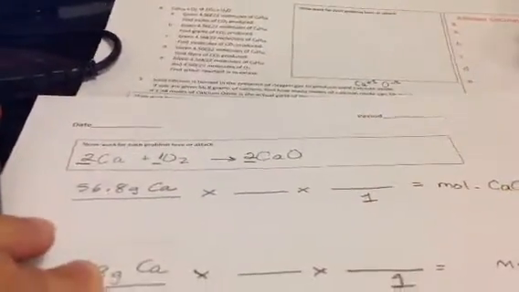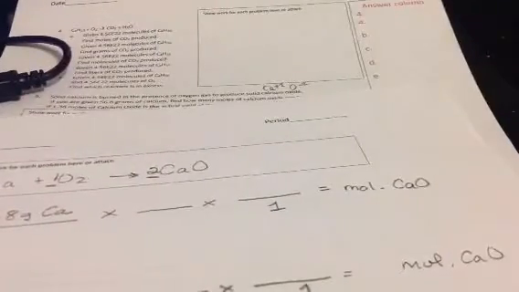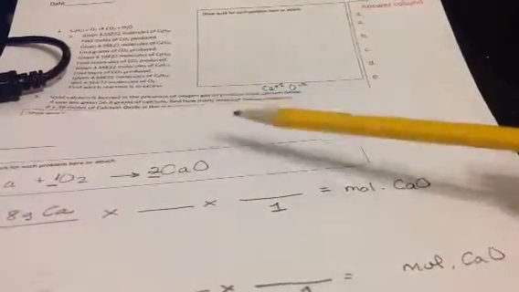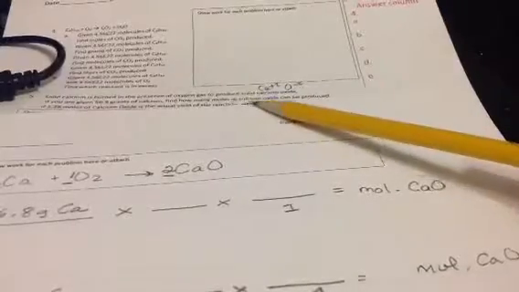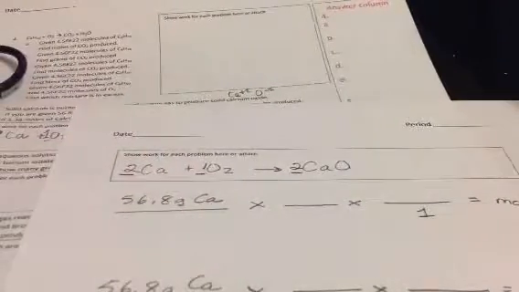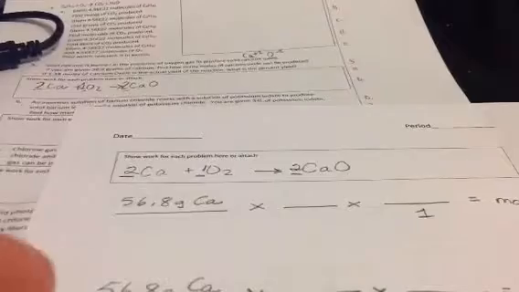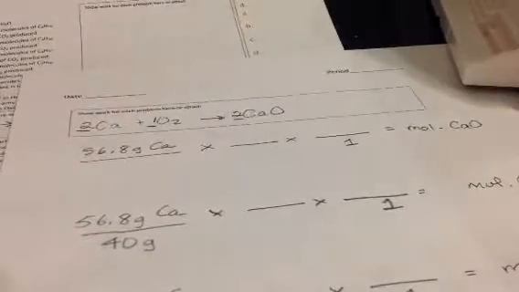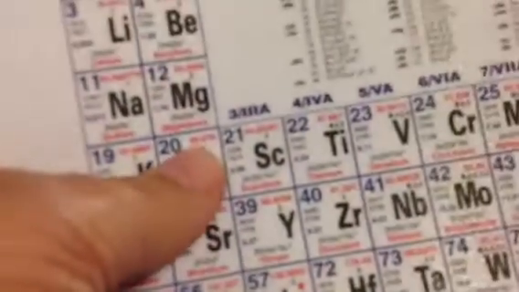Okay, and my template looks like this, with the number over here of moles of calcium oxide being what I'm trying to solve for, because that's what it says. How many moles of calcium oxide can be produced? So here's my beginning template. If you have been given grams, what number goes in your template? If you've been given grams, molar mass goes in your template. Where did I get the molar mass of Ca? I just looked it up on the periodic table.